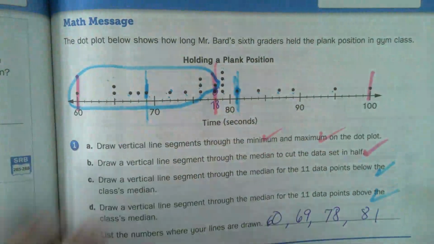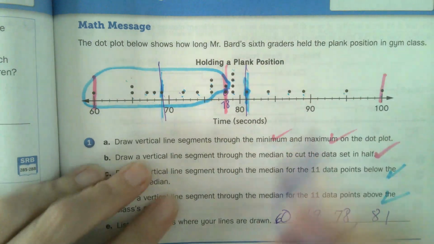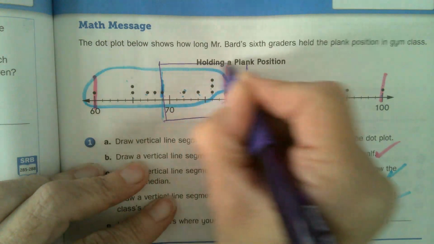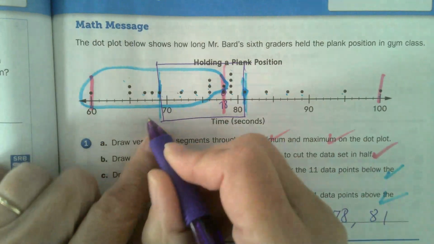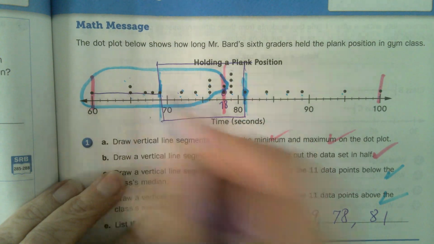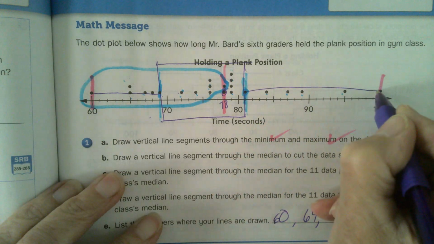Okay, so what you're going to do here is make a box from the 81 to the 70 and a whisker. Then the maximum goes to the box, and that will be the whisker.